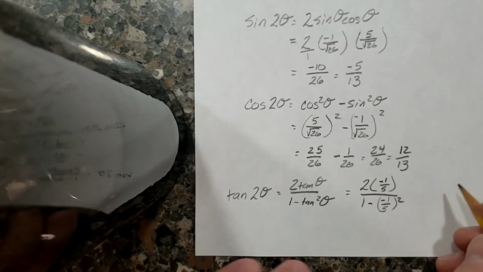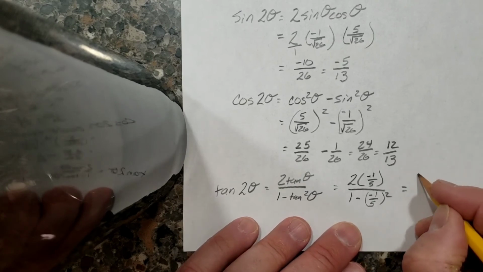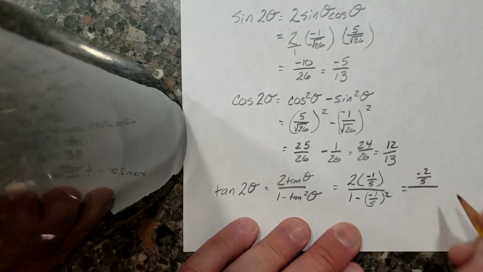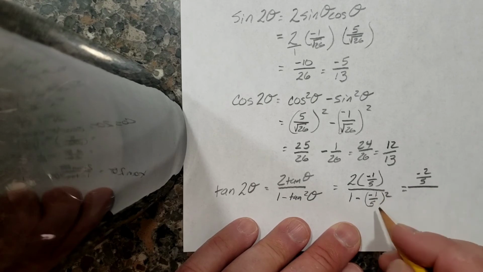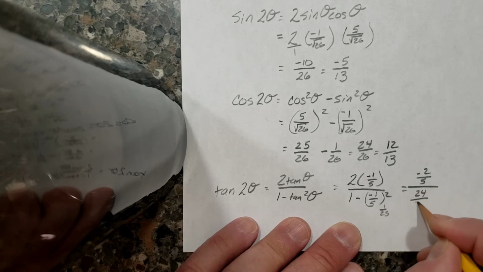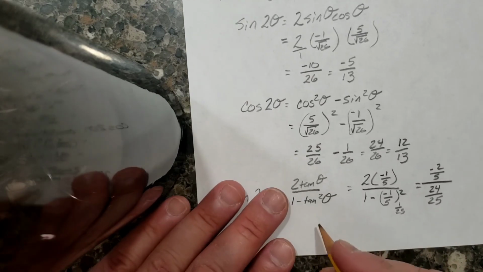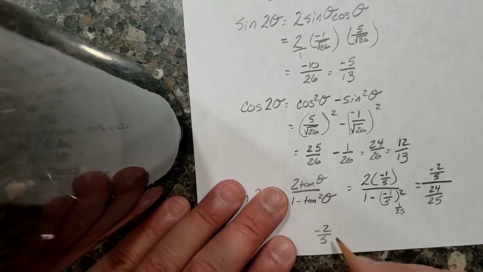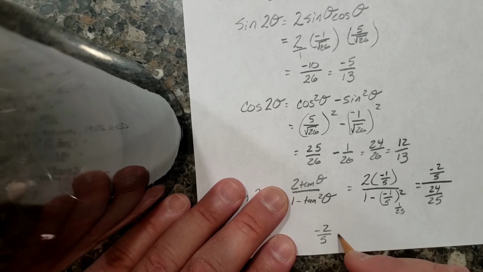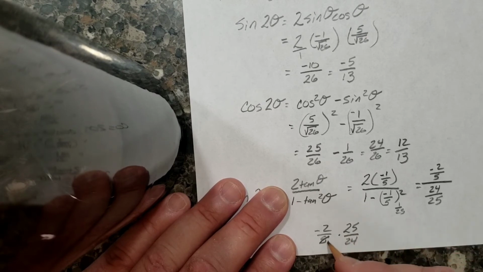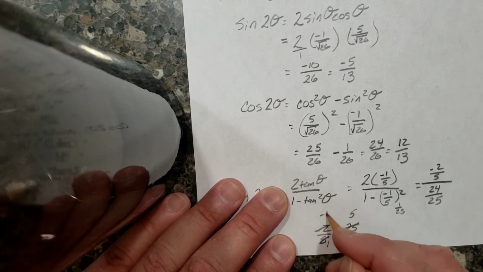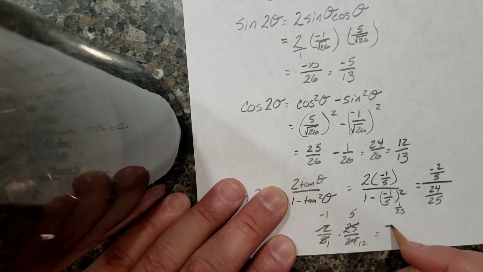We're going to simplify that up here, and we're going to get negative 2 over 5 over, when you square negative 1 over 5, you end up with 1 over 25, so that's 24 over 25. Now think back a little to middle school fractions. Negative 2/5, change to multiplication and flip. Negative 25 over 24. Reduce some of these before we multiply. Negative 1, 12. We end up with negative 5 over 12.